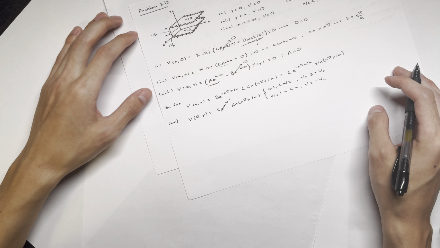And this will look like this: the integral from 0 to a of V0 of y sine n prime pi y divided by a dy.